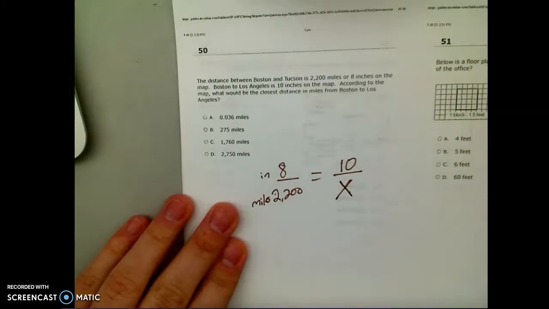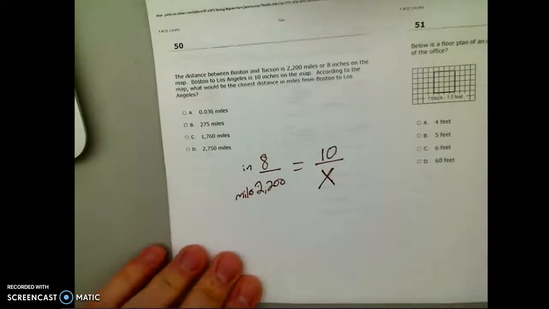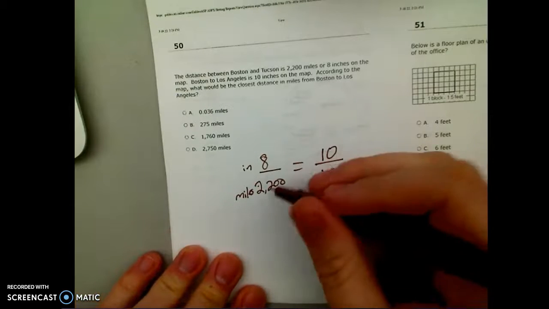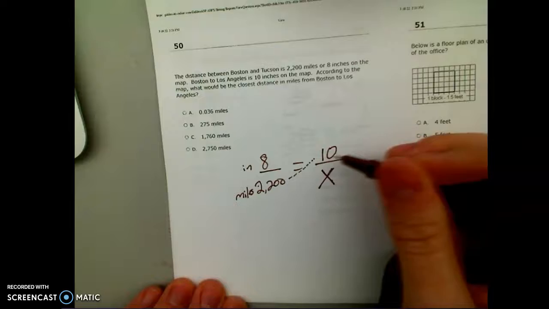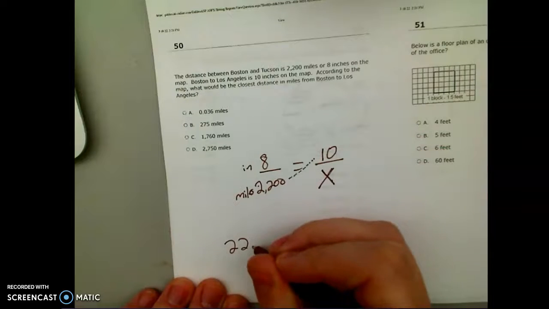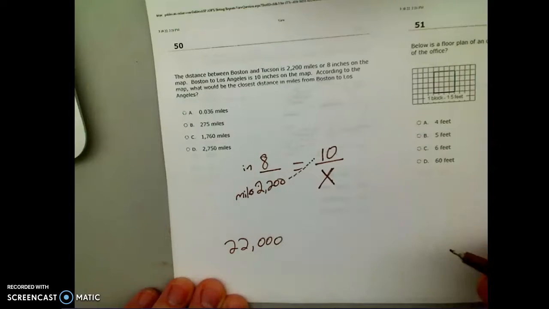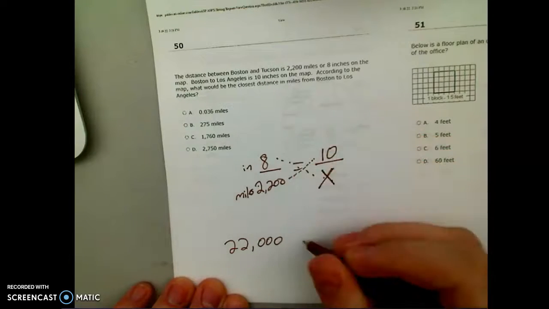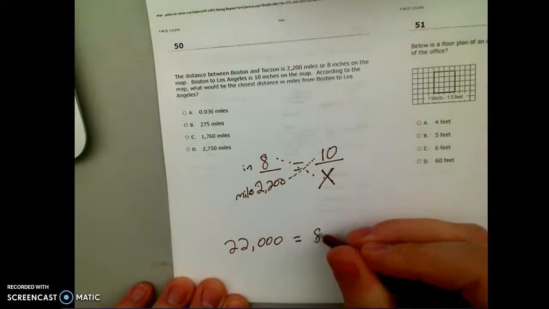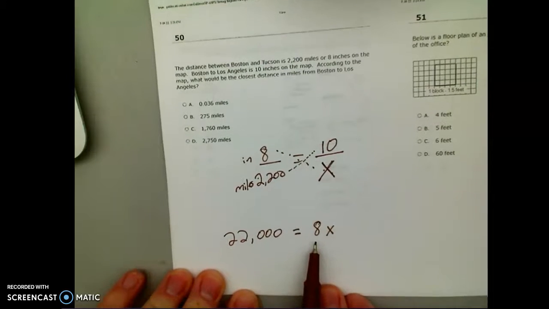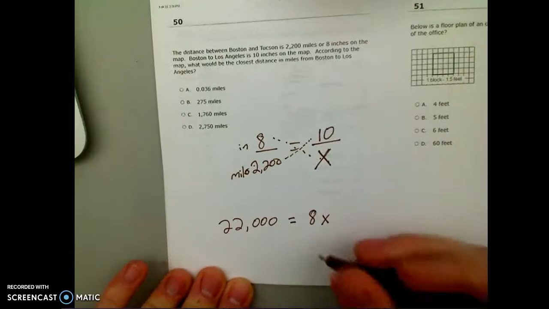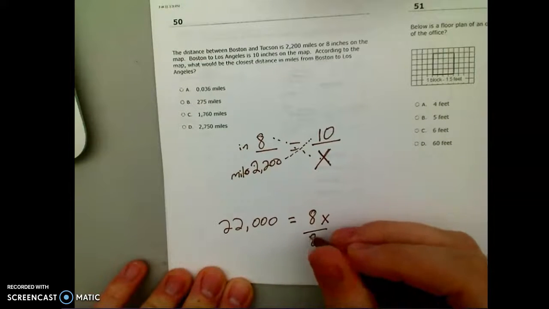So I've set up my proportion, and now I'm ready to cross multiply. 2,200 times 10 would be 22,000. 8 times x would be 8x. Now this time, since I have a coefficient right there, I'm going to need to divide so that I can get x alone.